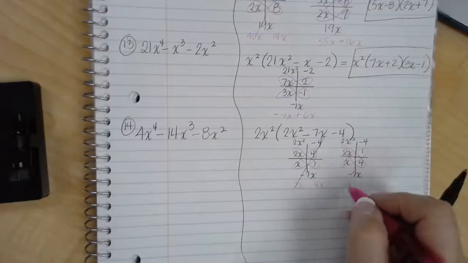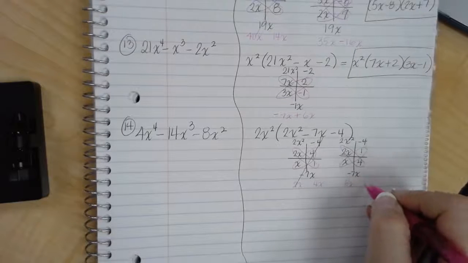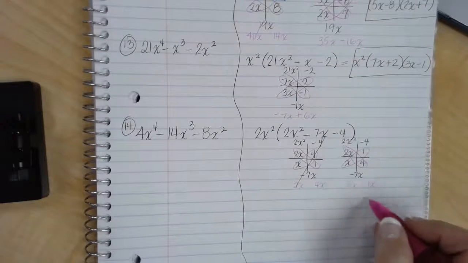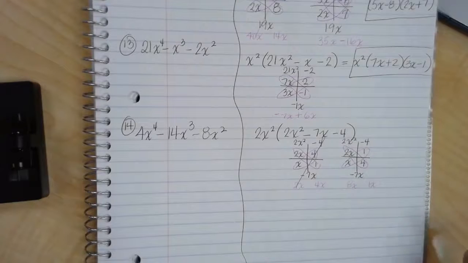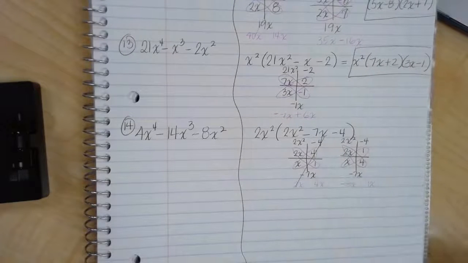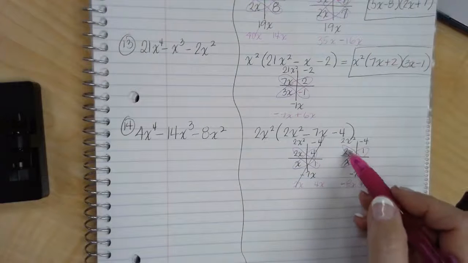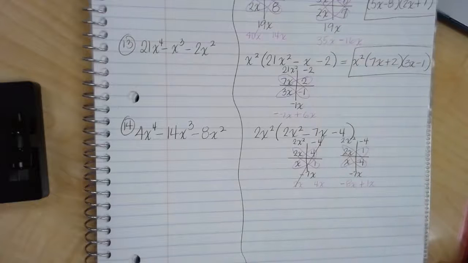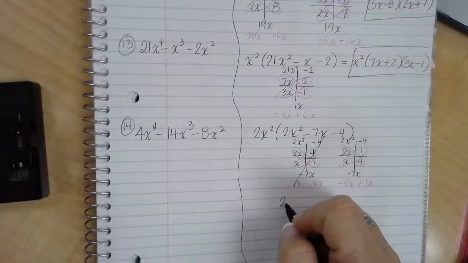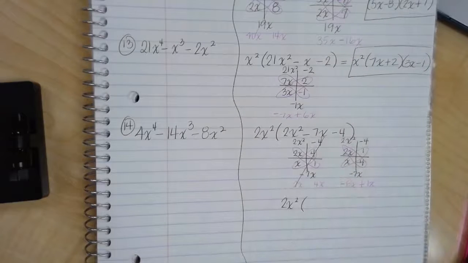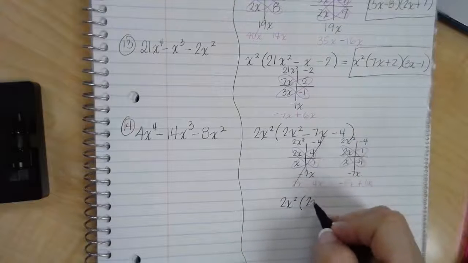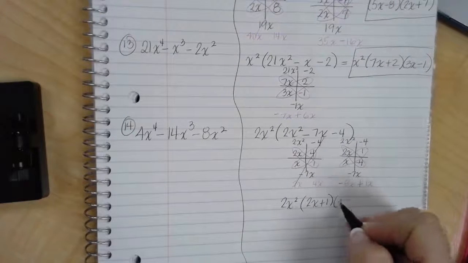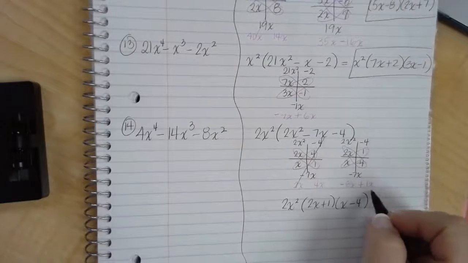I do my little cross, and I get 8x, and I get 1x. Any possibilities that's going to get me negative 7? Sure. If 8 is a negative, 1 is a positive. Where does that 8 come from? It comes from right here, which means my negative is going to go there. So my final answer is my GCF out front, and then 2x plus 1 times x minus 4.